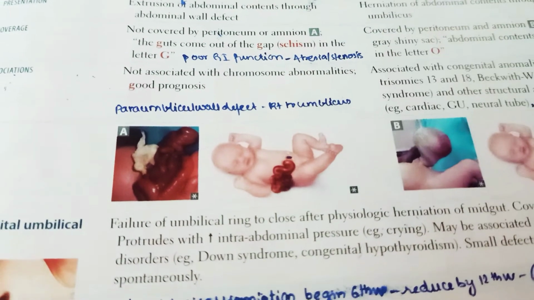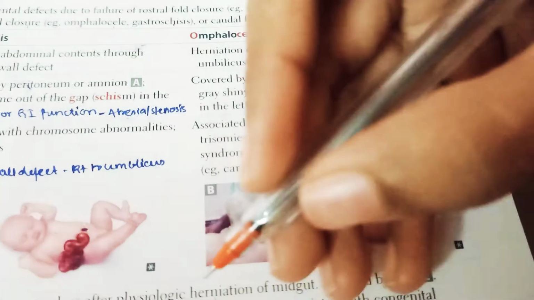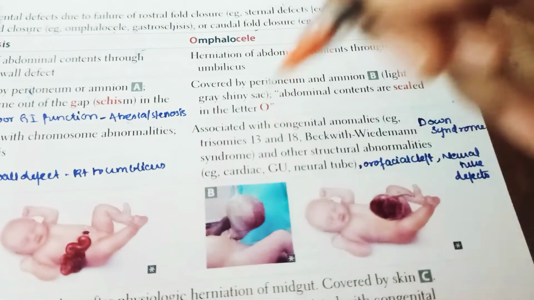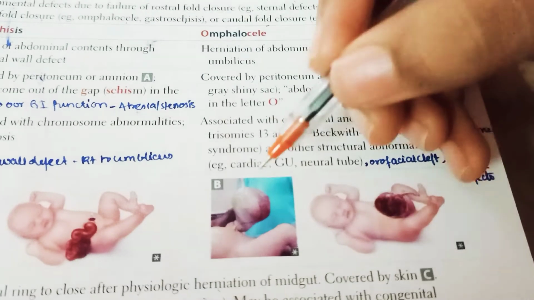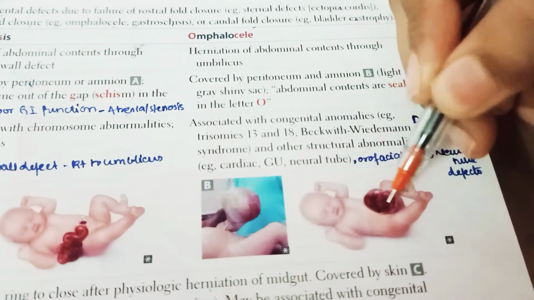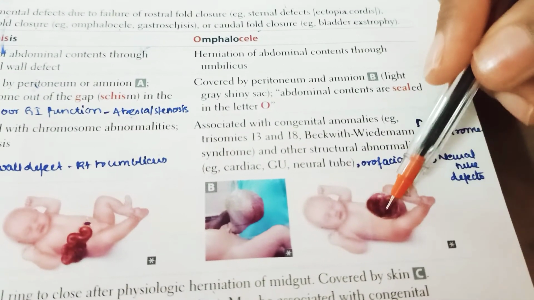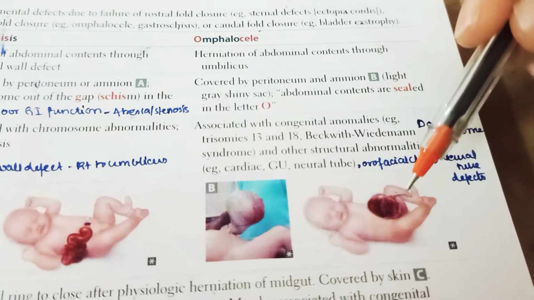Okay, and here let us see omphalocele. In omphalocele, you can see the abdominal contents are coming directly from the umbilicus. How to remember this? You can see the contents which are coming form an O shape. So like that you can remember omphalocele. And a very important thing, omphalocele is covered by peritoneum and also by amnion.